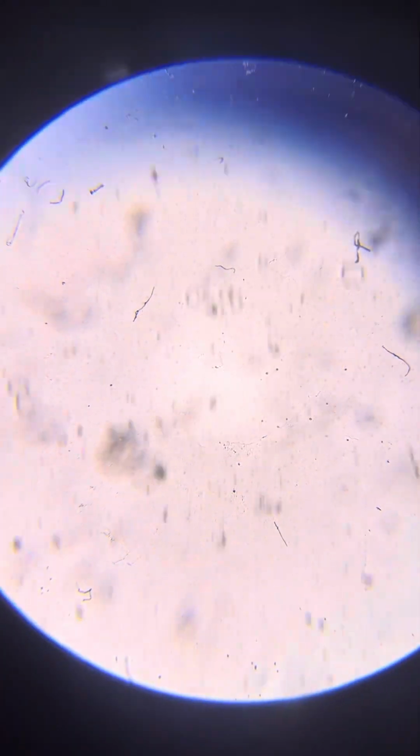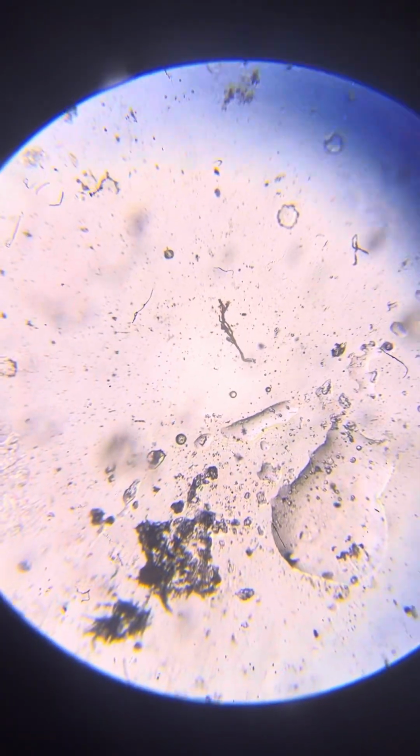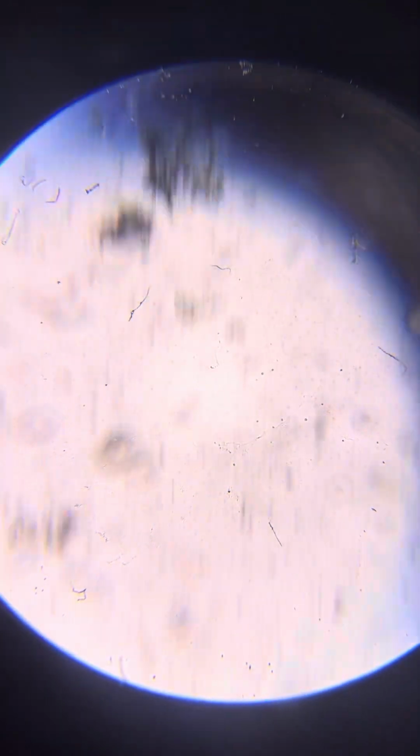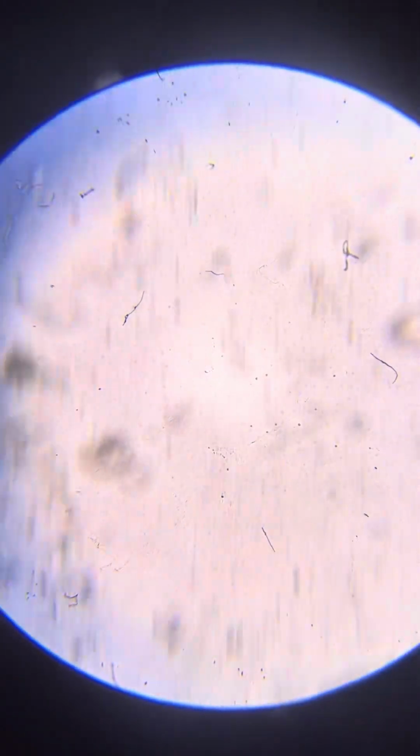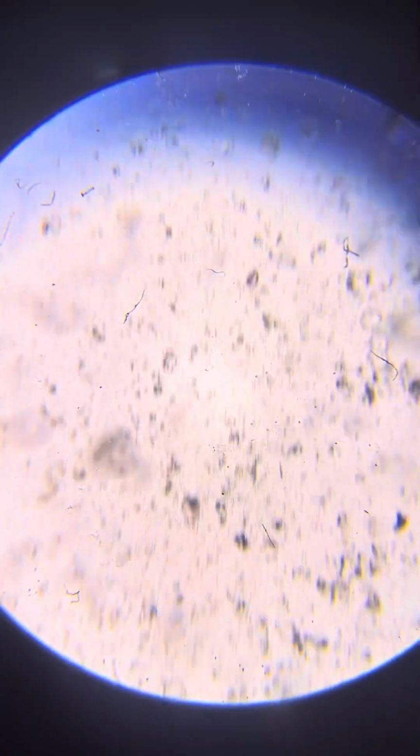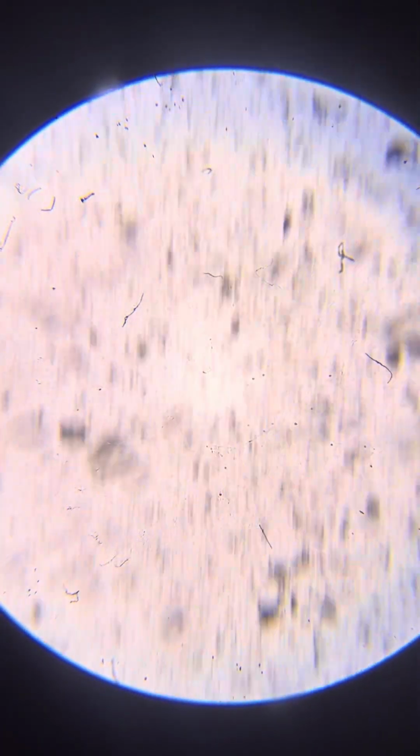Also, there is far less material in this slide, not just from a different place, but a different consistency. We see Neros, of course not the biggest ones, but we see some.